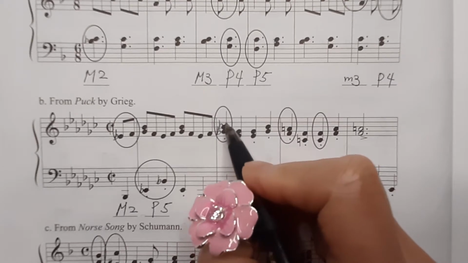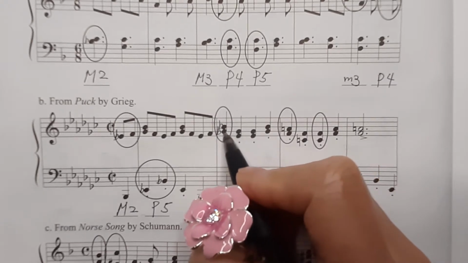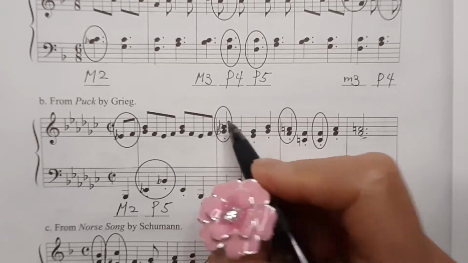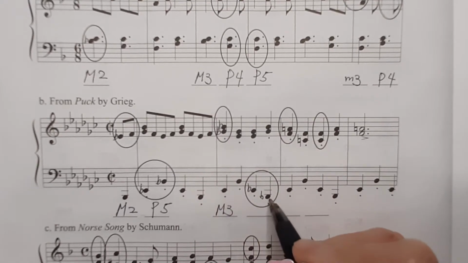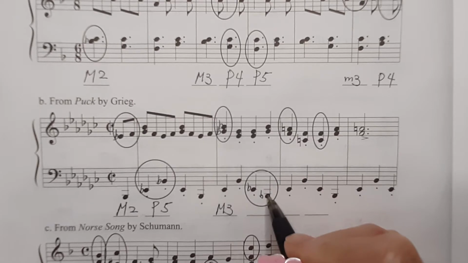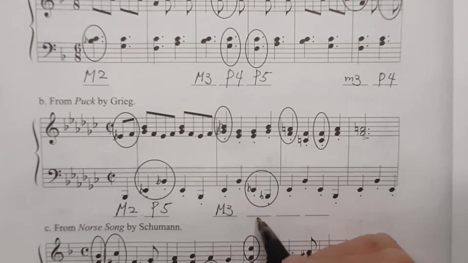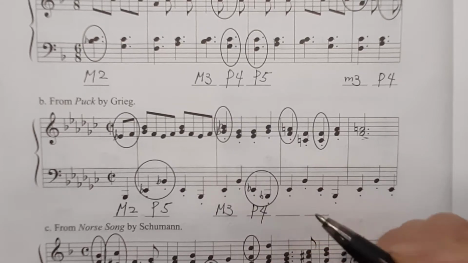We have G flat to B flat. In the key of G flat major, do we have B flat? Yes, we do. So it's a major 3rd. B flat to E flat. The bottom note becomes the tonic. So in the key of B flat major, do we have E flat? Yes. So it's a perfect 4th.